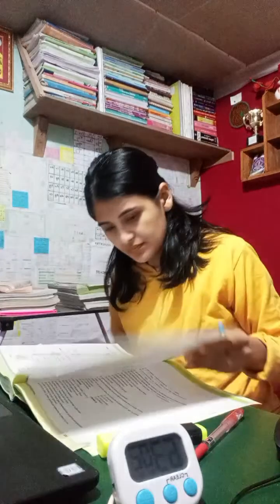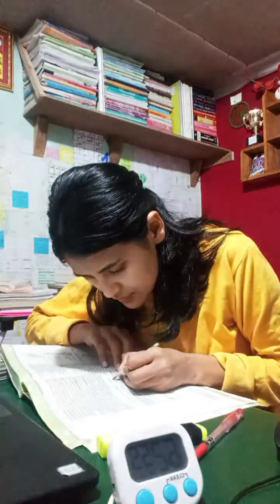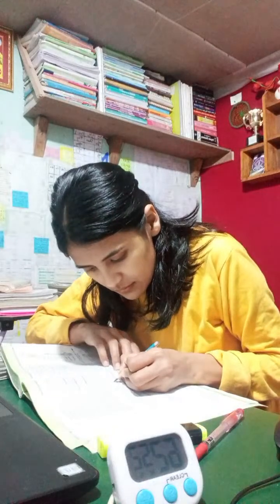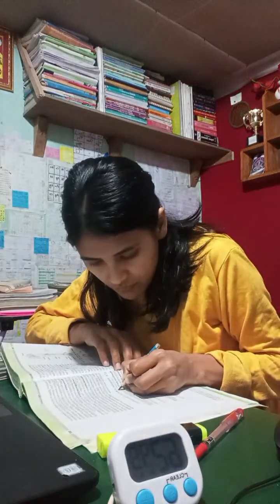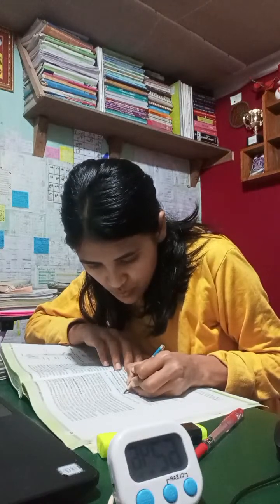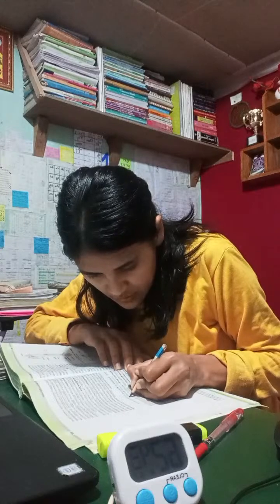The correct one is myasthenia gravis can prevent normal swallowing.